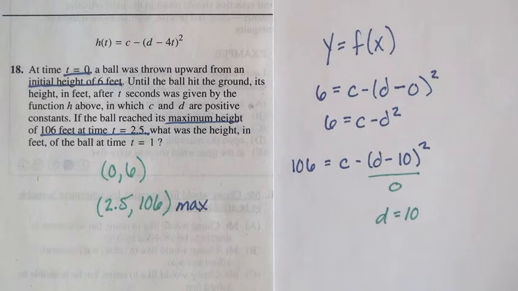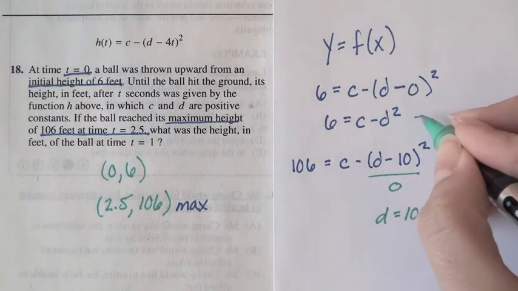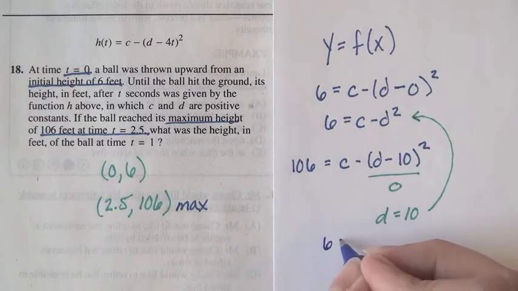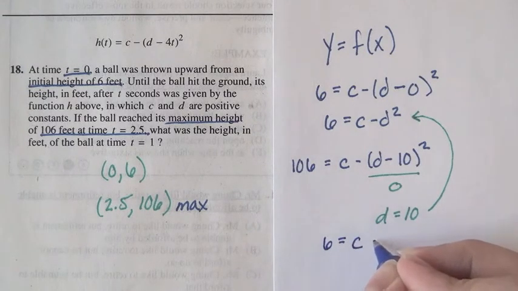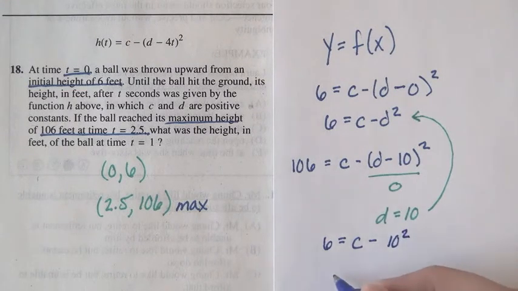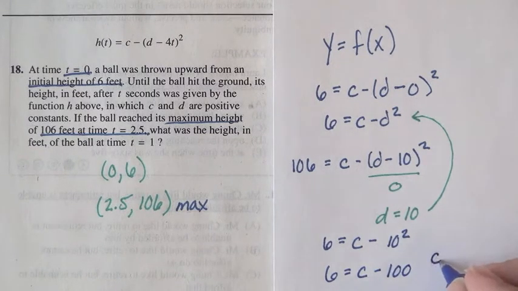If d is equal to 10, we can just sub that back in to the equation that we've already figured out with the first point and solve for c. So let's do that. 6 is equal to c minus 10 squared. 6 is equal to c minus 100. So what does that mean? c is equal to 106.